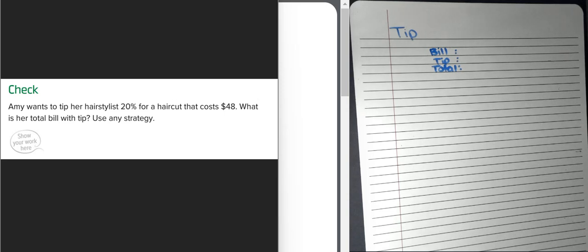All right. So another example, we're still talking about tips. And in this example, I want you to pause the video and see if you're able to figure out what the tip amount would be. But Amy wants to tip her hairstylist $20 for the haircut that costs $48. What is her total bill with the tip? And we can use any strategy. So pause the video, see if you can figure it out. And then once you feel like you have the answer, go on and replay the video and follow along with us.